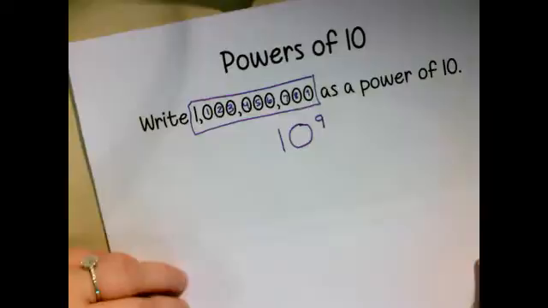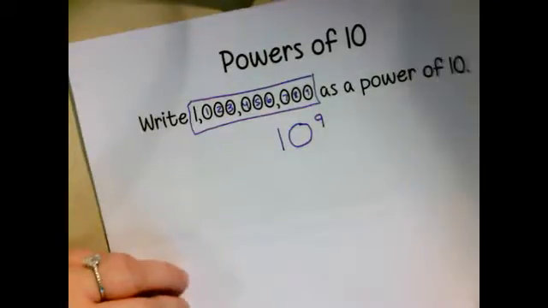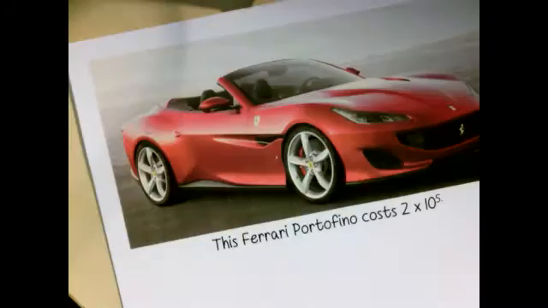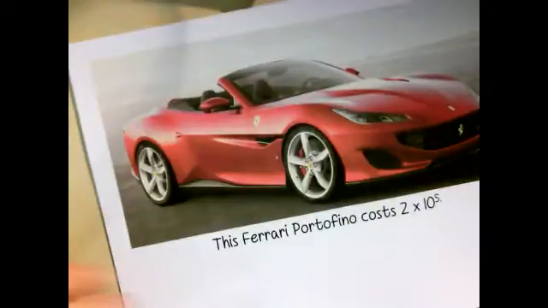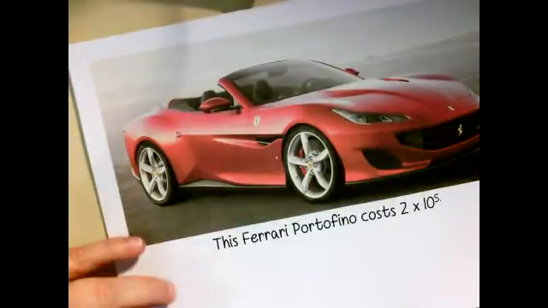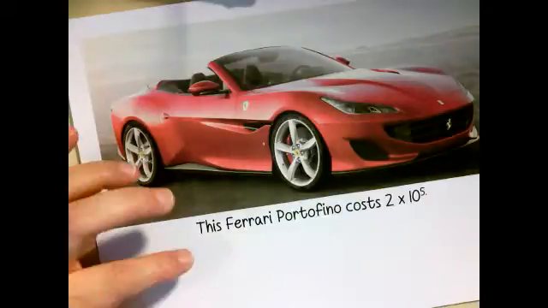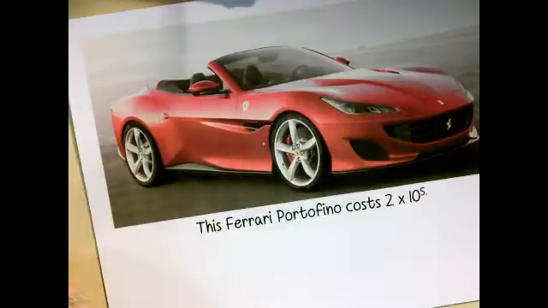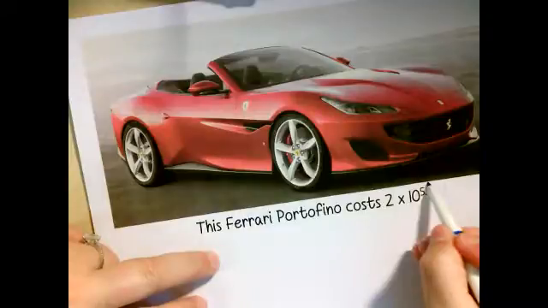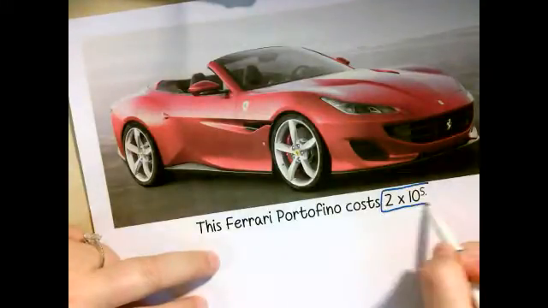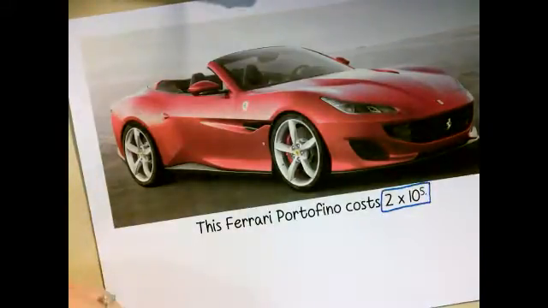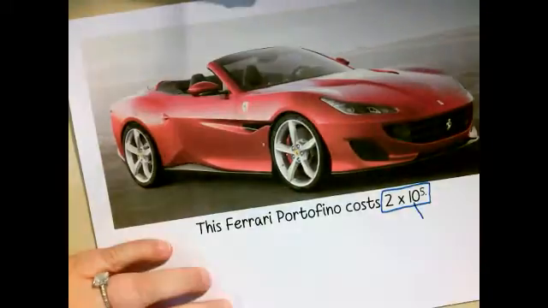Okay, moving on. And we looked at these in class. I just wanted to pull a few of these. We looked at some fancy cars here with some pretty big price tags. And we said this Ferrari cost 2 times 10 to the 5th. So we said, well, first of all, let's figure out what is 10 to the 5th.